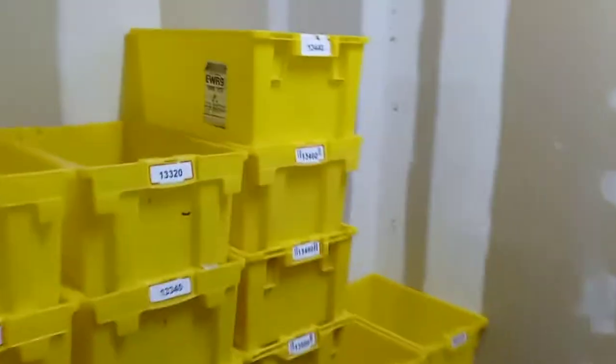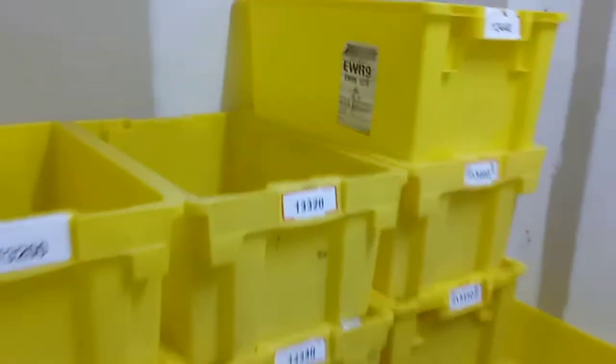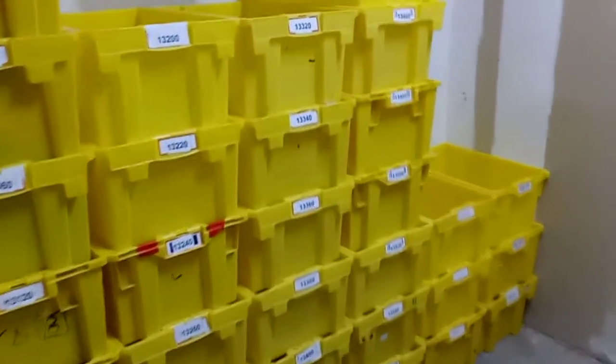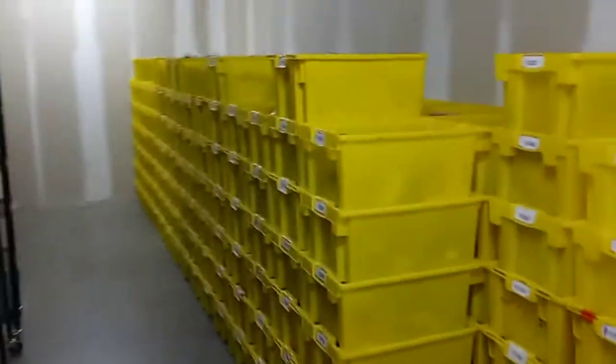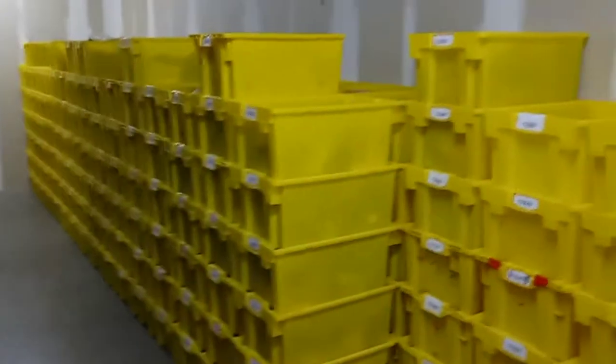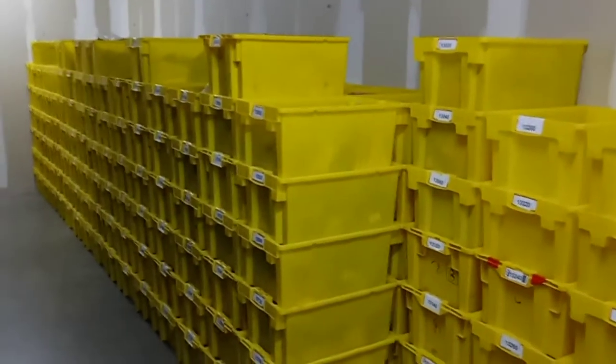And that's what you see here. These are all empty boxes. And now my storage unit or my warehouse will always have enough room for new inventory coming in.